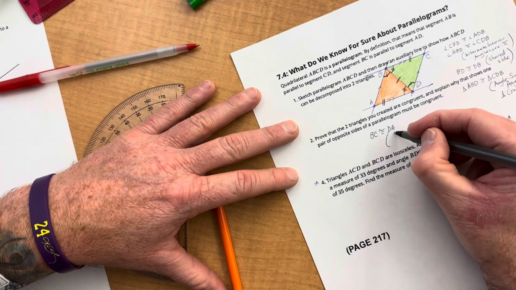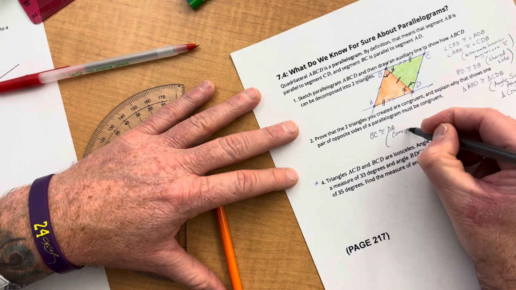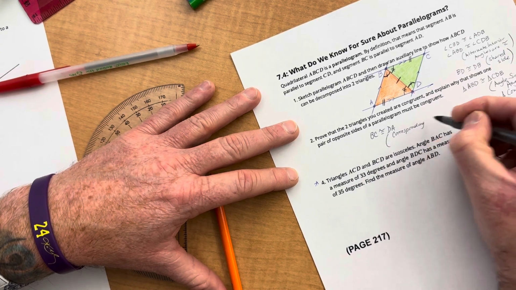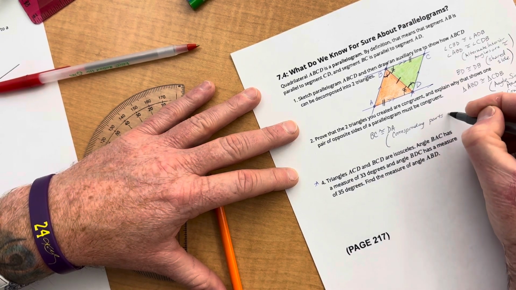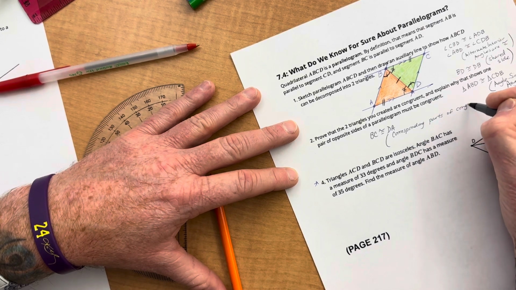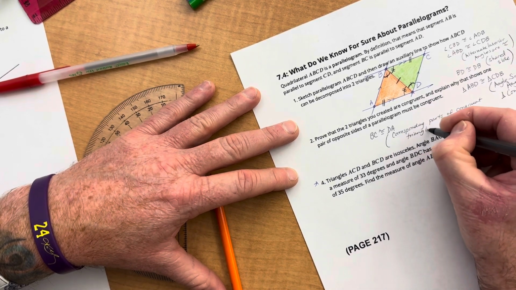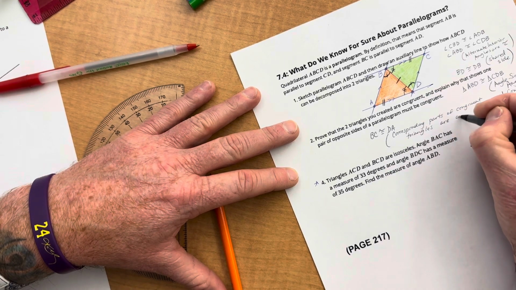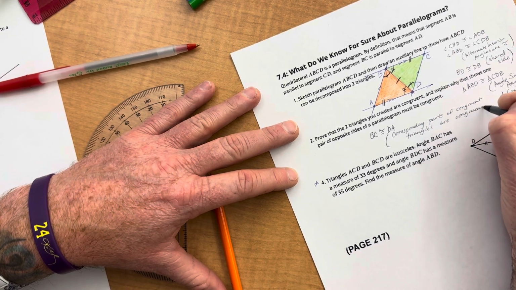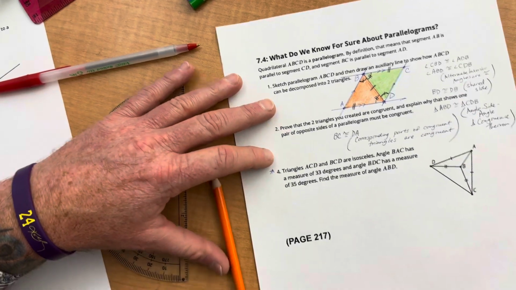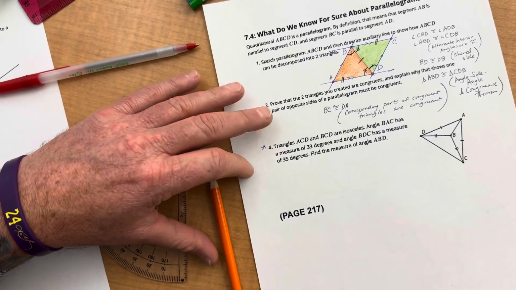Reason being, corresponding parts of congruent triangles are congruent. Easy. Just gotta chip away at it.